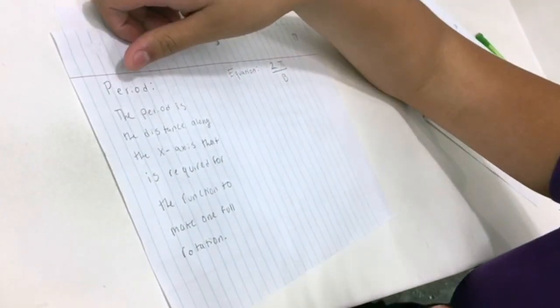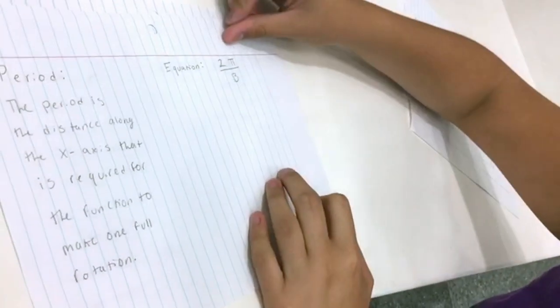Next, we move on to the period. The period is the distance along the x-axis that is required for the function to make one full rotation. The equation for that is 2 pi over b.